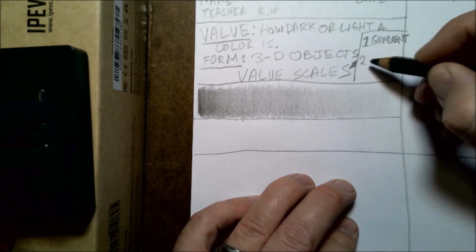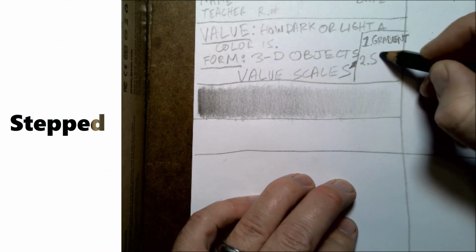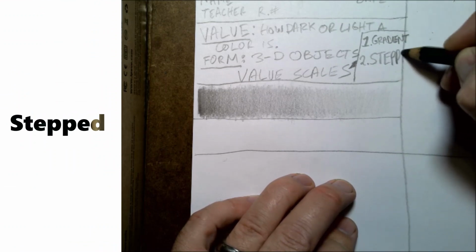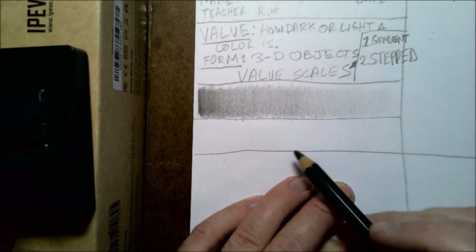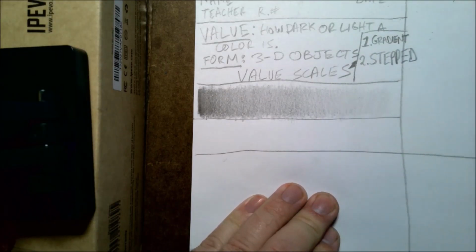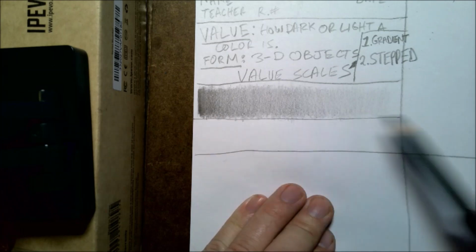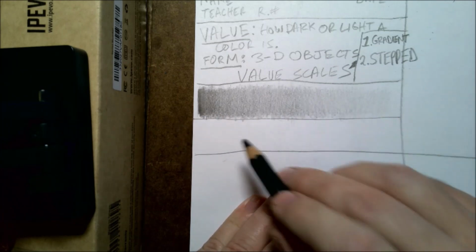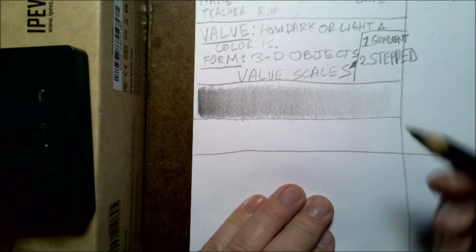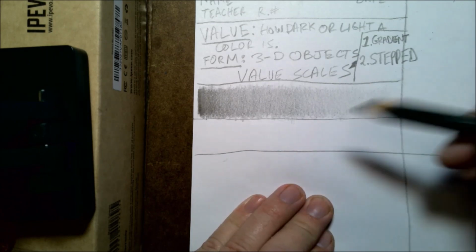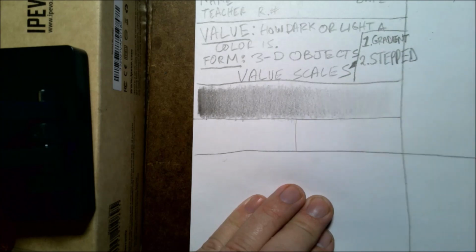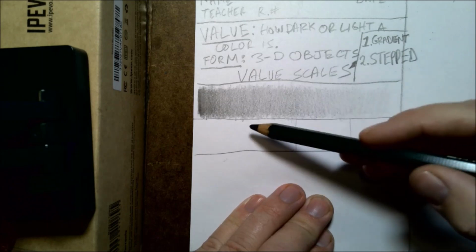Alright, so 2. The second one is going to be stepped. S-T-E-P-P-E-D. So for this last one, step just means we're going to show steps. Instead of trying to go from dark to light all in one place, we're going to try to make each square a different darkness. So try to draw lightly, especially over here on the right. So I'm going to make a line there. That's in the middle.